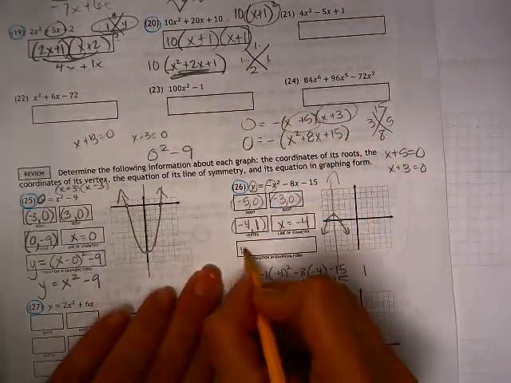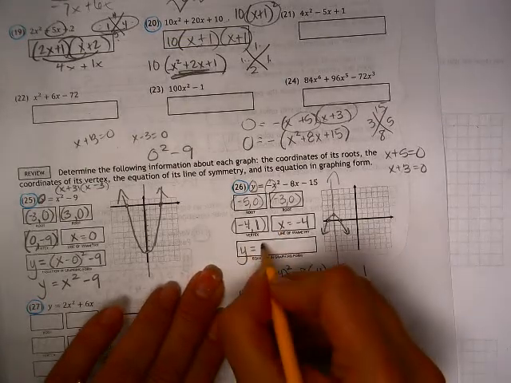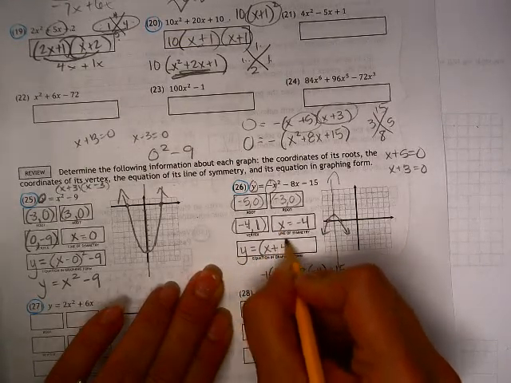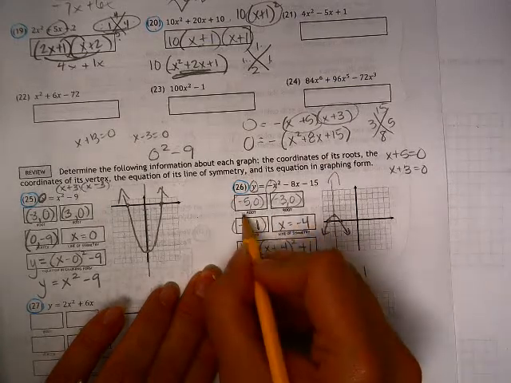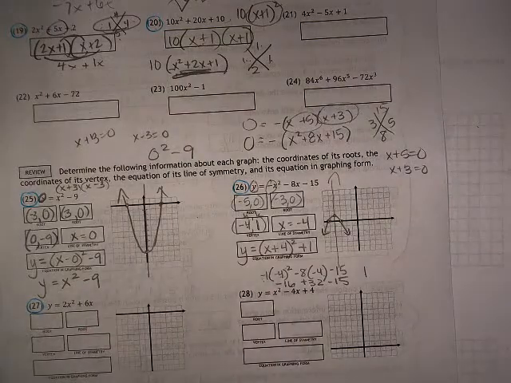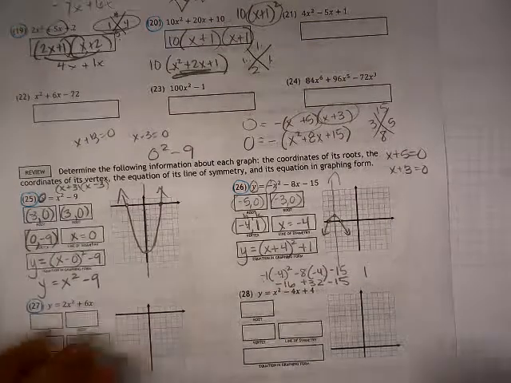And so the equation in graphing form is y is equal to negative (x plus 4) squared plus 1. Remember, this is your h and your k from the previous few days.